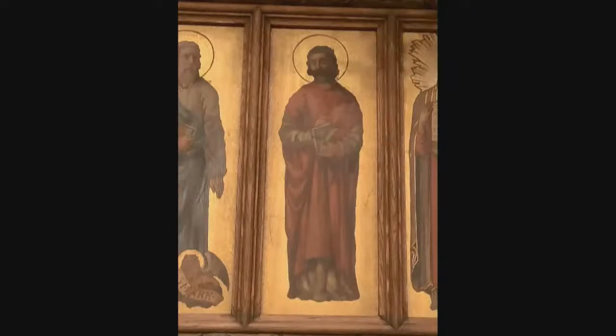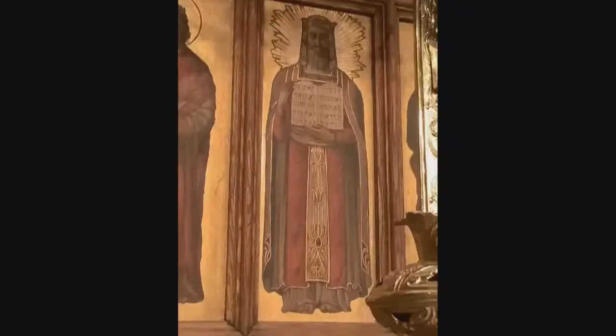St. Bartholomew has grasped in his hand a flaying knife, and that is his symbol. Now in the middle, we have not a Christian saint, but rather the lawgiver Moses, and here he is depicted in priestly garb, holding a copy of the Ten Commandments, and so he is right in the center there.